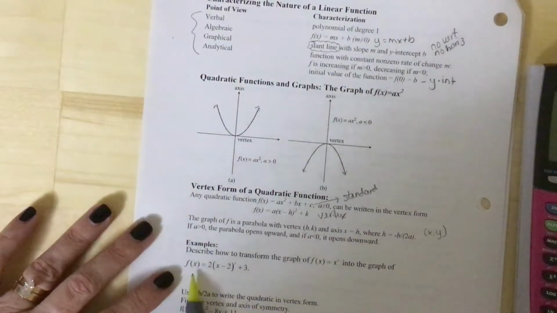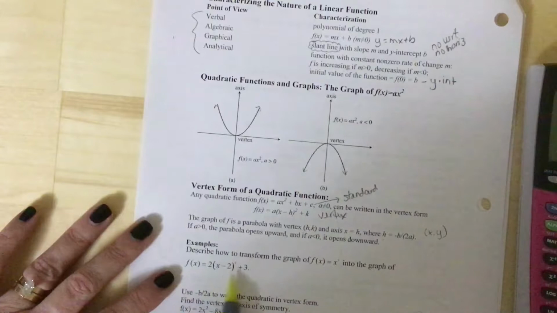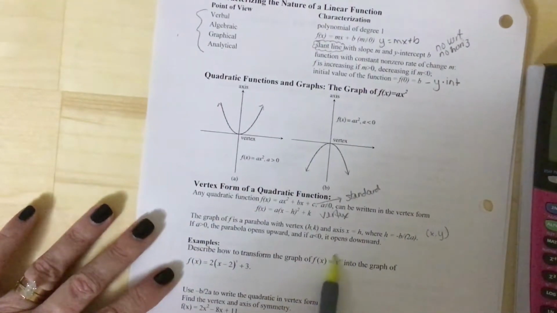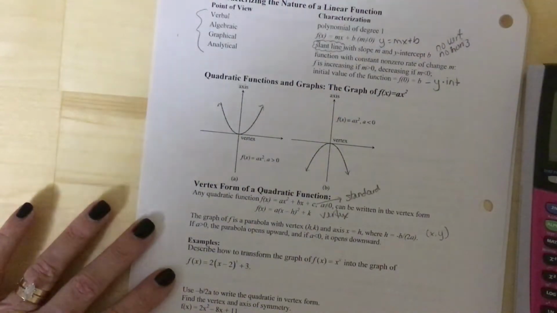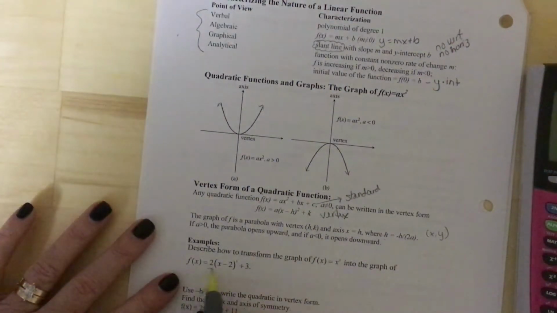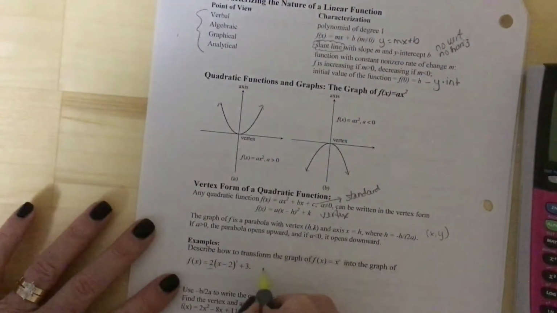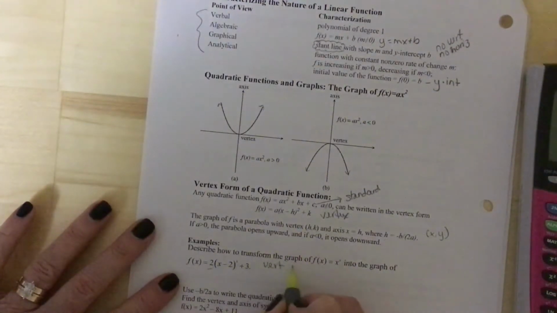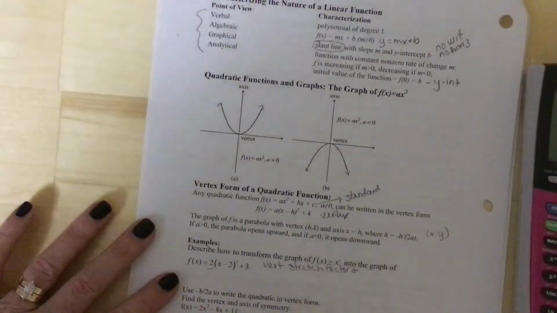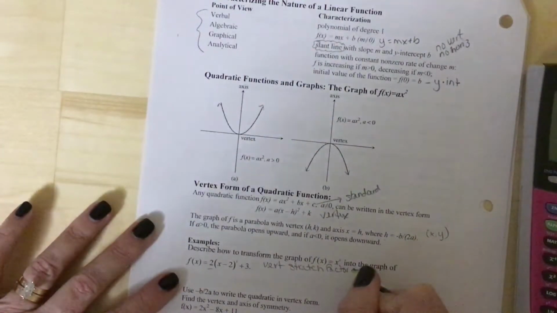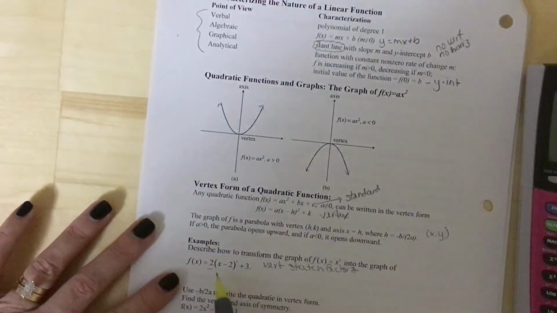And so here we have a quadratic that is in vertex form, and we want to know what are the transformations that took place from the parent function of x squared into this vertex form here. We see the 2 out in front, and we remember from last section that that represents a vertical stretch by a factor of 2. Okay, that's what the 2 out in front represents. Vertical stretch by a factor of 2.